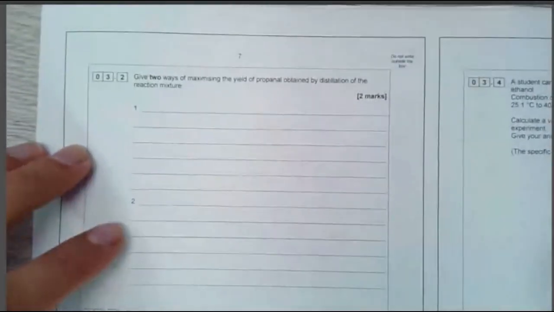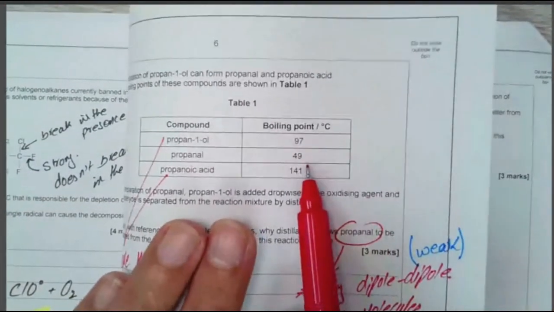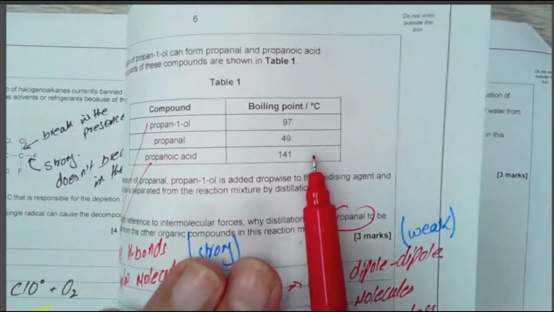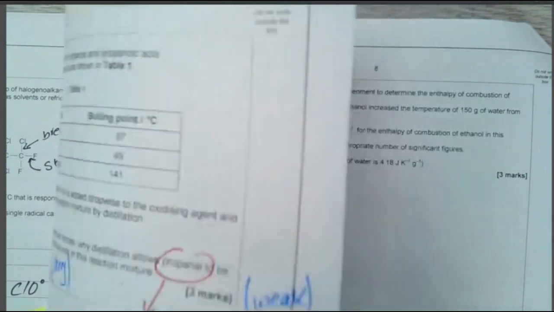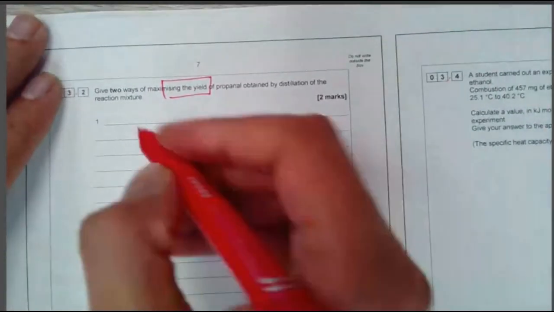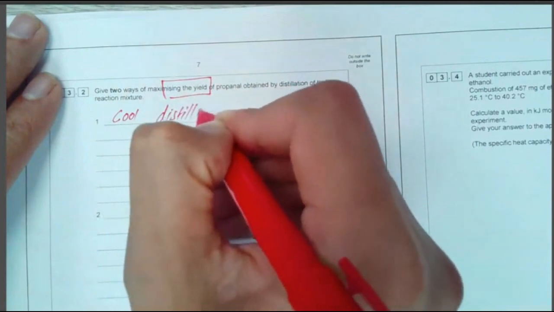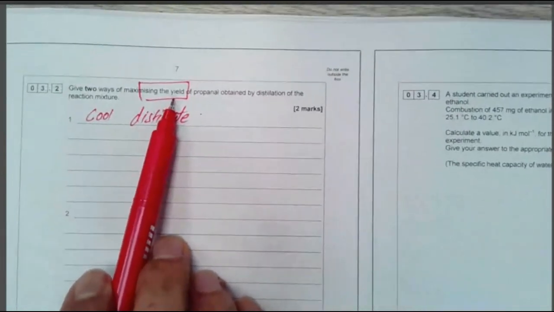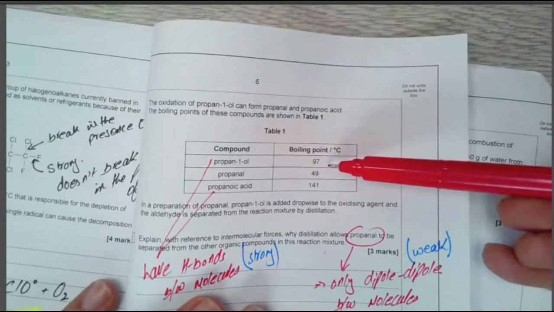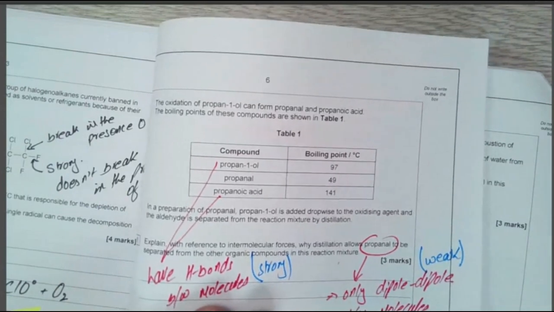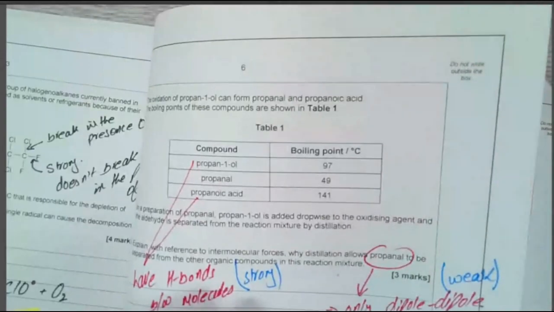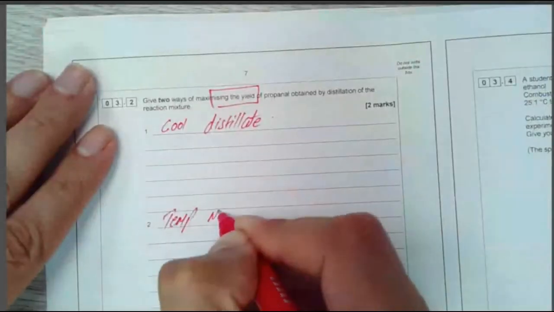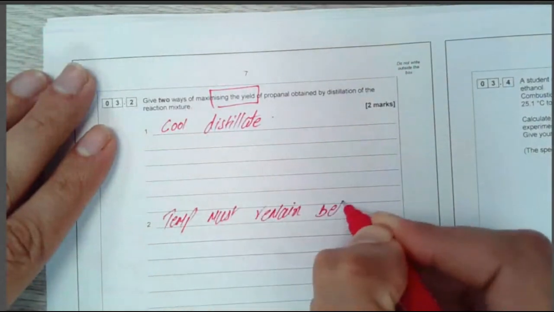It says give 2 ways of maximizing the yield of propanal obtained by distillation of the reaction mixture. So you can see what is happening here. Propanal has a very low boiling point. So you need to make sure when it distills over, you collect it in a cool container. So you can say cool the distillate. Number two, we have to maximize the yield of propanal, which means it should not have any impurities. To avoid impurities, if the temperature goes above 97, then in your distillate you will have propanal and propan-1-ol. So we have to ensure the temperature must remain below 97.